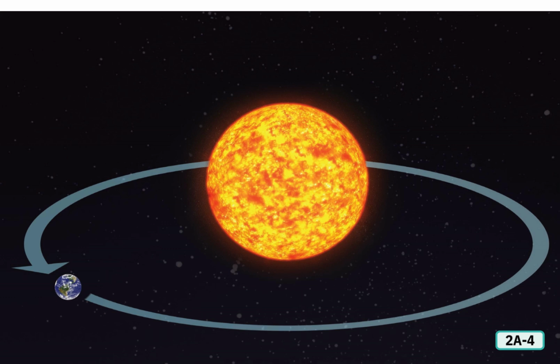This spinning or rotation of the Earth, however, is not the only way Earth moves in space. Because Earth is a planet, it also moves or revolves around the sun. The word planet means a large object in space that revolves around a star for light. Remember that the sun is a star and provides the Earth with light.